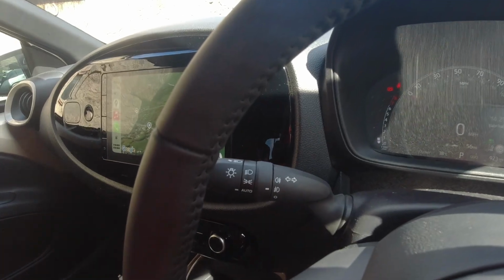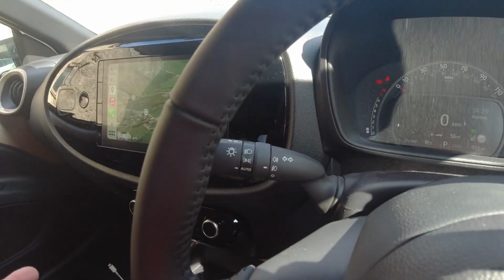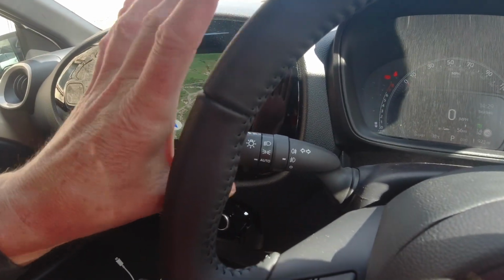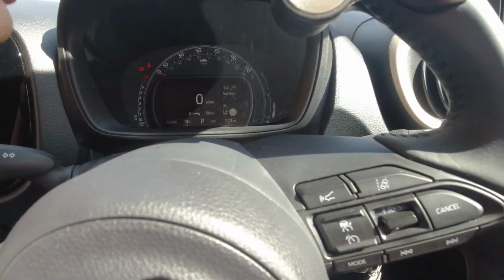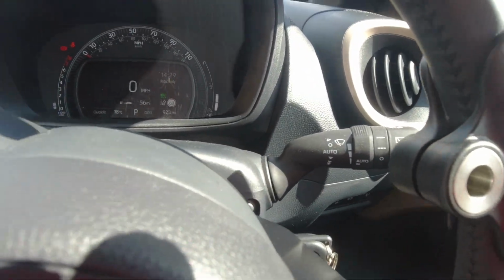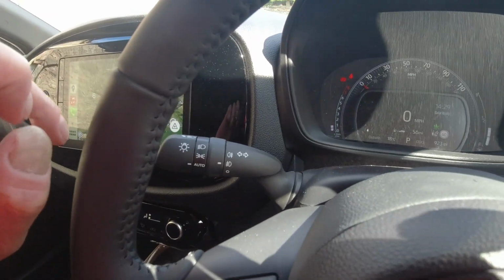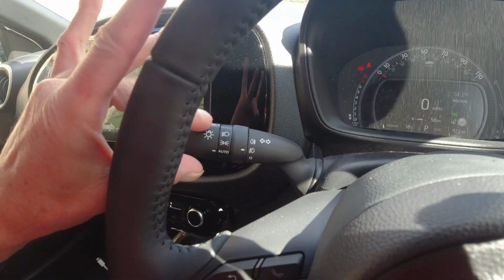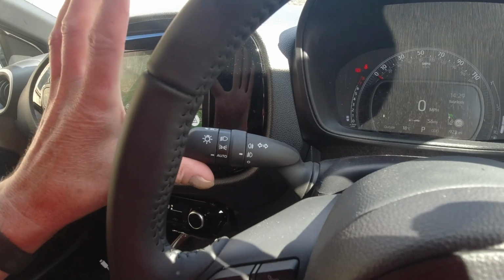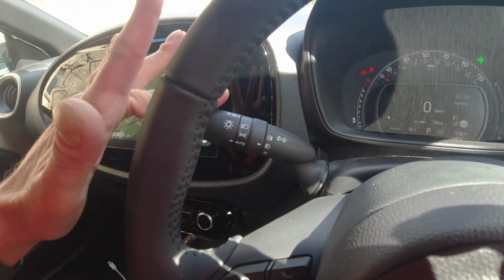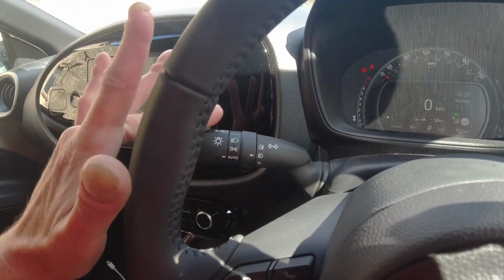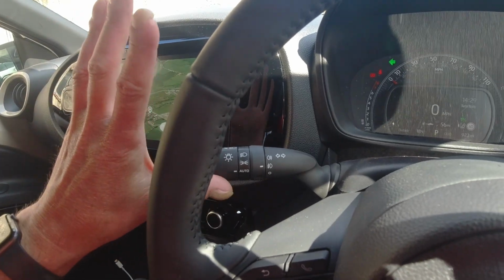We're in the Aygo today and we're just going to have a quick look at the stalk controls on the steering column, one either side. And as always, we'll start on the left hand side. Self-explanatory: indicators right, indicators left.